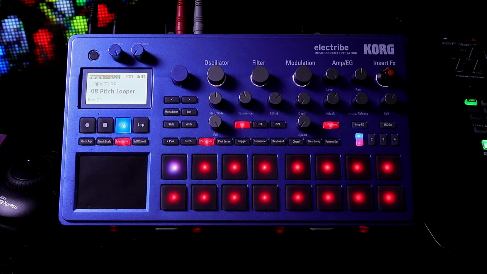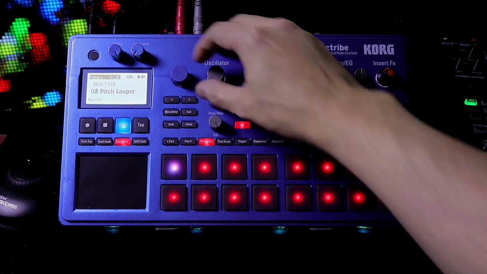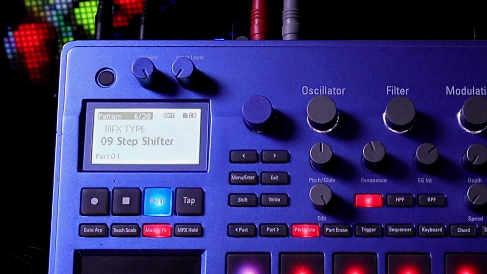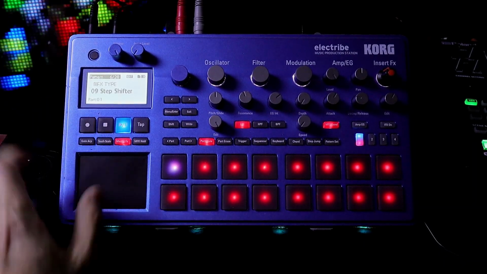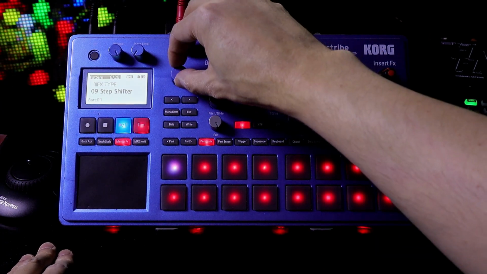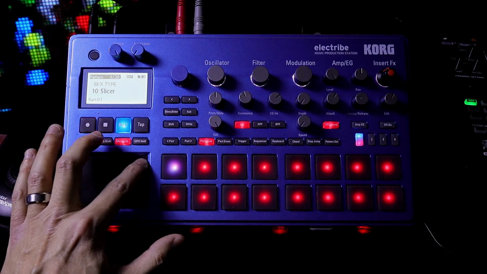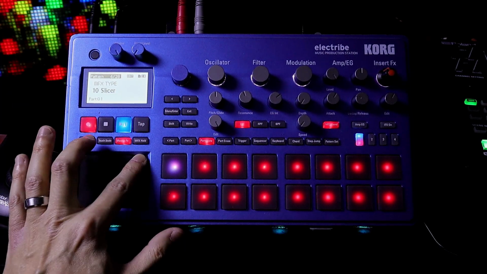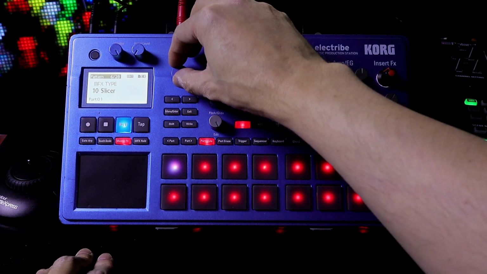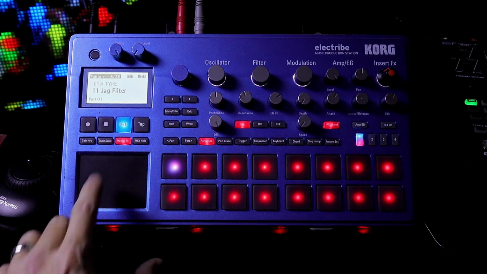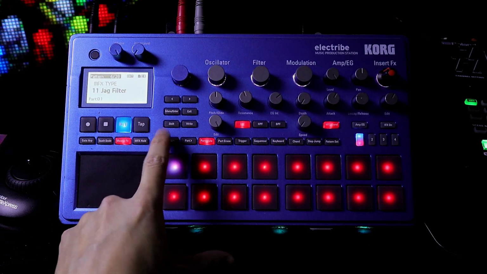Just record it in. Let's switch over. Step shifter. Slicer. Jag filter.